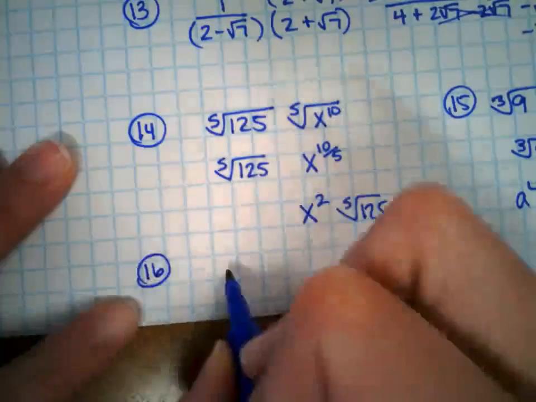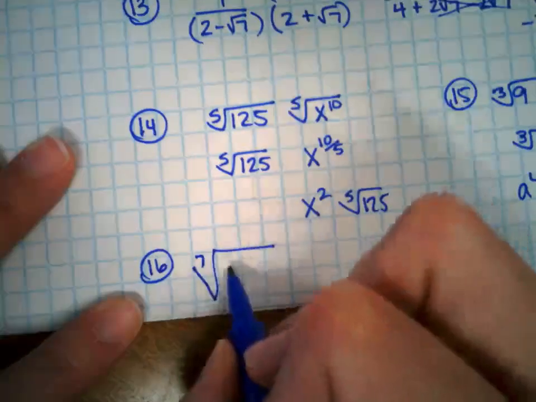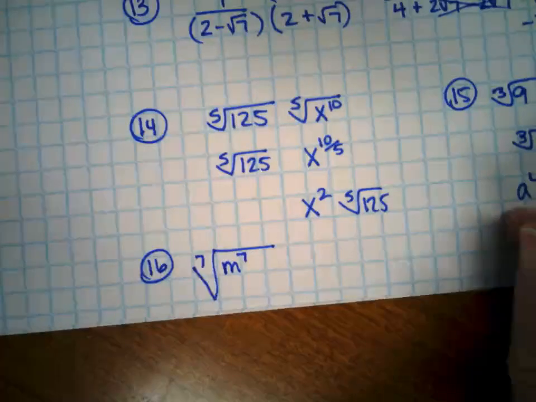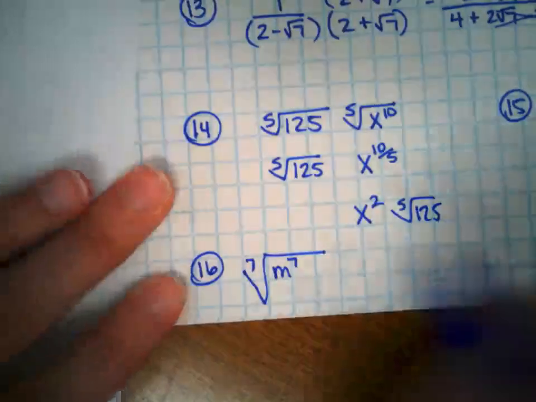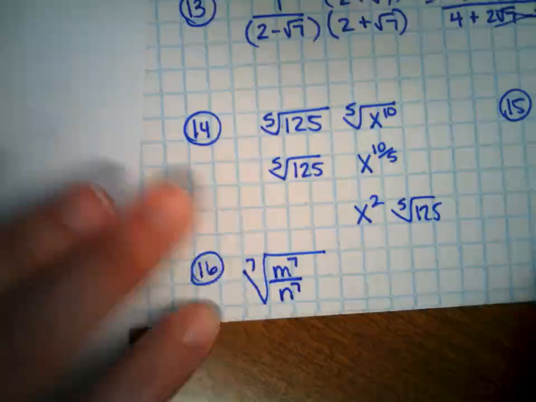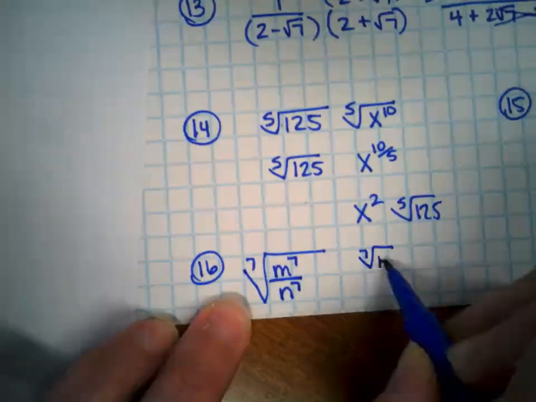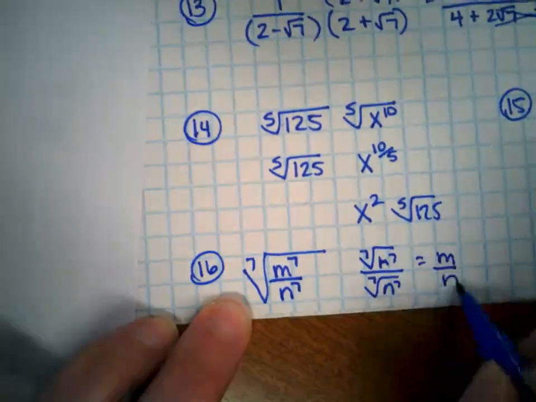Number 16, we're going to have to use our rules and subtract our exponents. We have m to the 7th, but then we have n to the 2nd over n to the 9th, which is going to give me n to the negative 7. Since it's a negative, I'm going to put that in the bottom. I'm taking the 7th root on the top and the 7th root on the bottom, so it's just m over n.